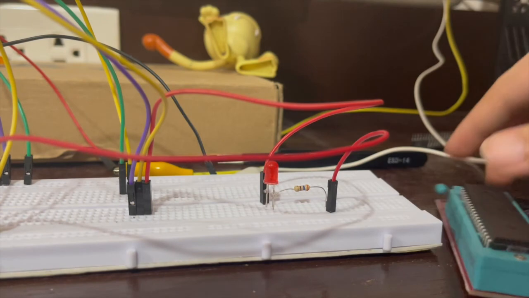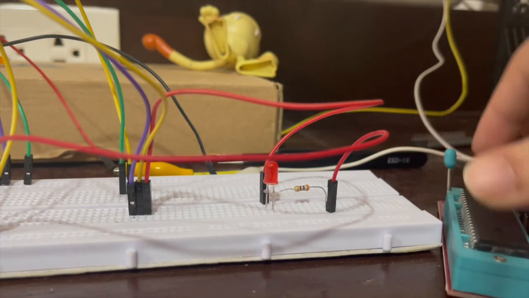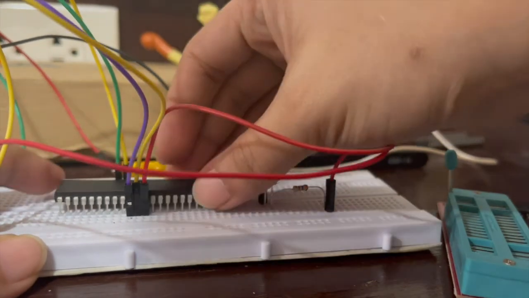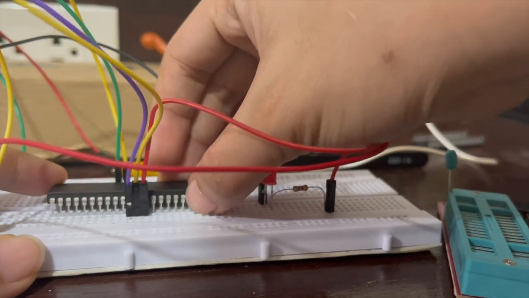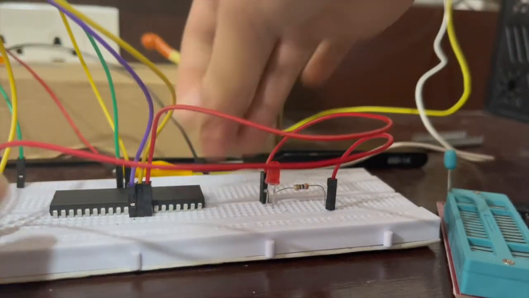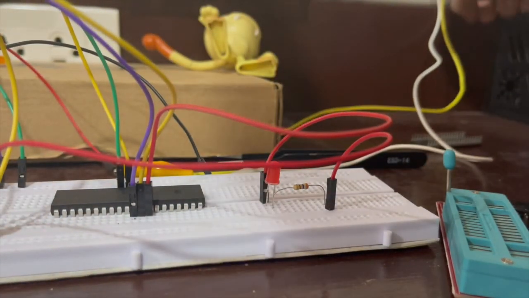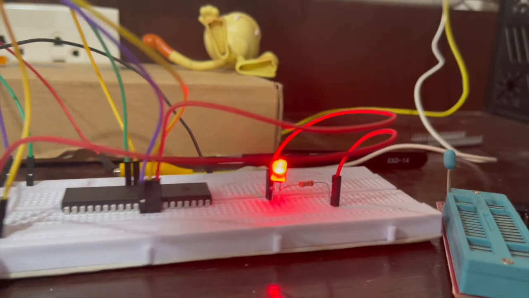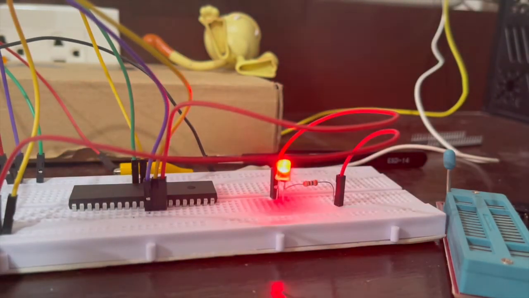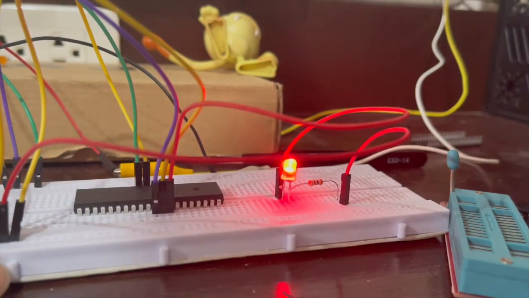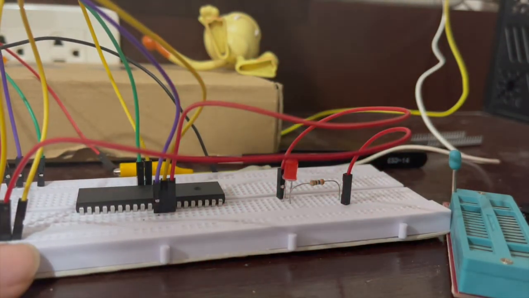Now let's transfer the code with a 2 second interval using the interrupt. So 20, 19, 18, 17, 16, 15, 14, 13 for the output. Let's check. Turning on. There, as we can observe, it has an interval of 2 seconds using our interrupt code.